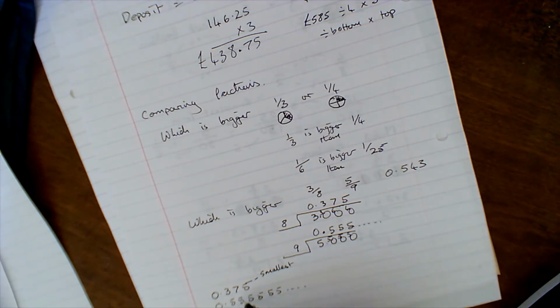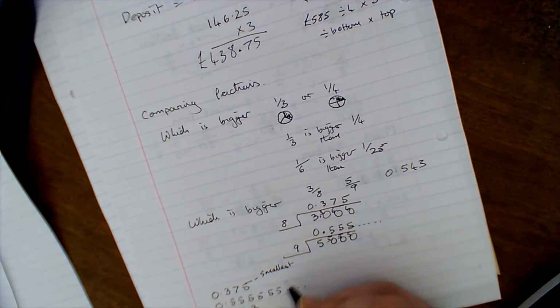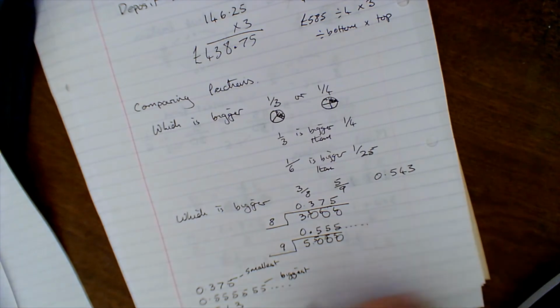So let's go down to the next column, the hundredths column. Well, that's got 5 hundredths, that's only got 4 hundredths. So this one is smaller. It's not the smallest, but it's smaller, and this one is the biggest. That one was 5/9.